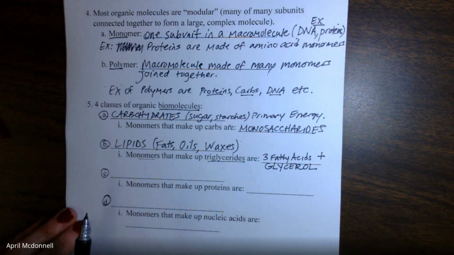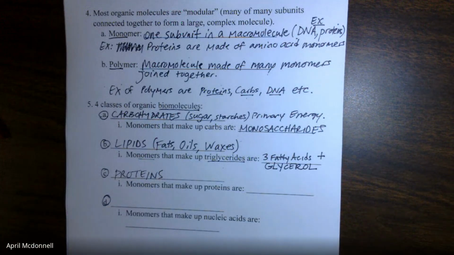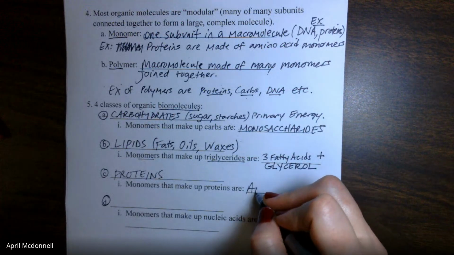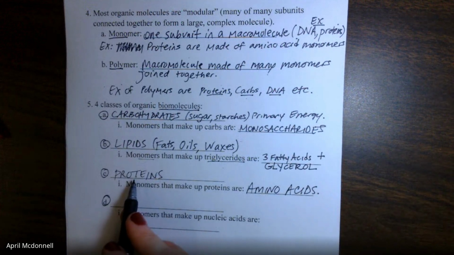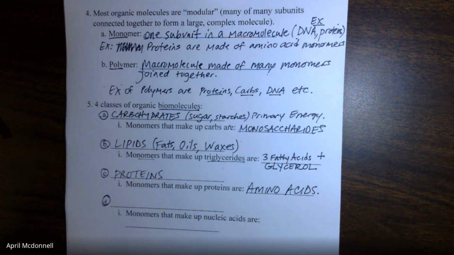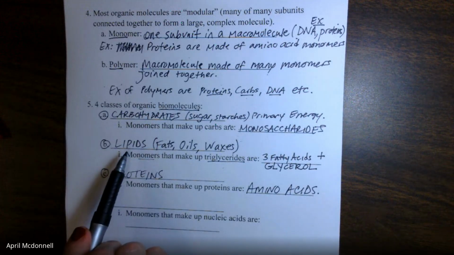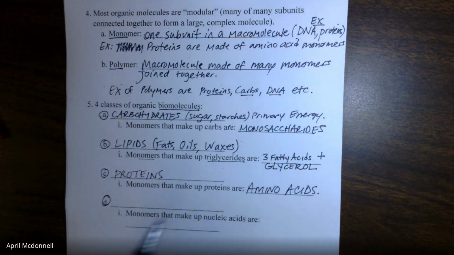Our next category of organic substance is going to be called proteins. Humans have over 23,000 different proteins that do various functions. The monomers that make up proteins are called amino acids. This means that if we want to build a protein, we would need amino acid subunits to build that protein. Just like if we want to make a lipid, which is called the triglyceride, we would need three fatty acids plus a glycerol subunit in order to produce a triglyceride.